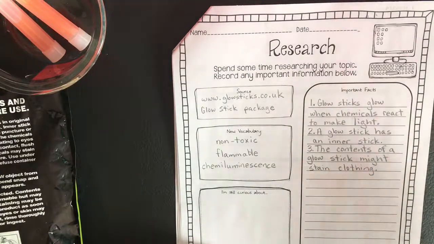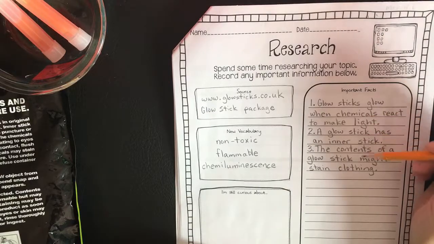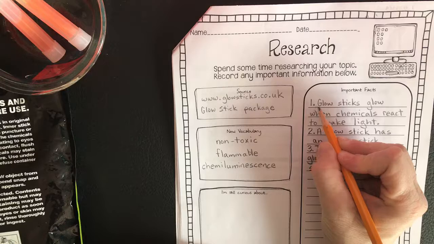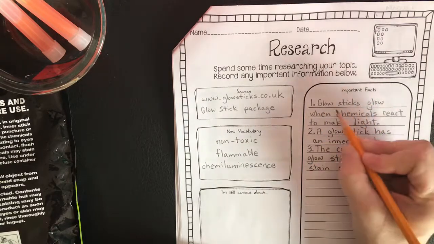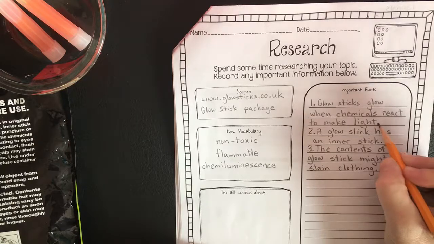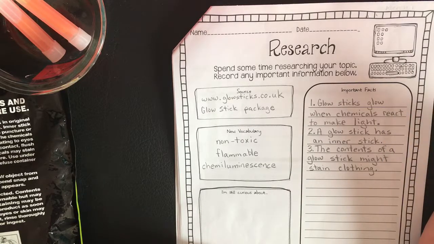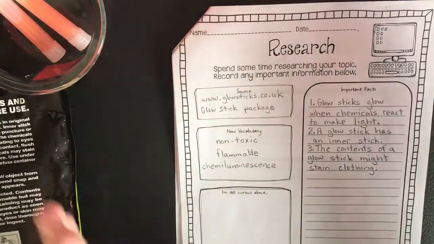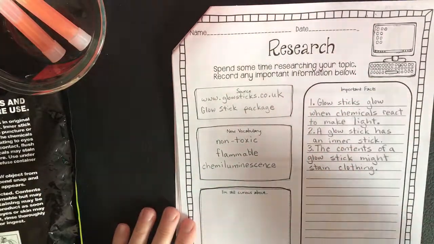Okay, now notice I wrote my facts in complete sentences. I started with a capital letter. I put nice spaces in between my words, and I put punctuation at the end. So I have done exactly what I'm supposed to do to get the 2 points for that.